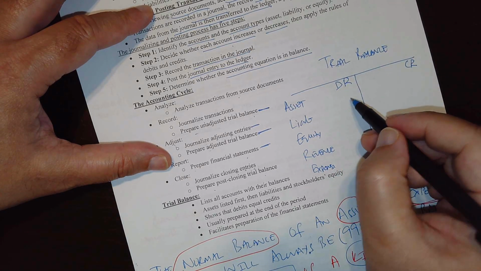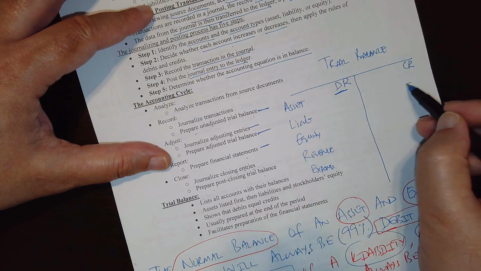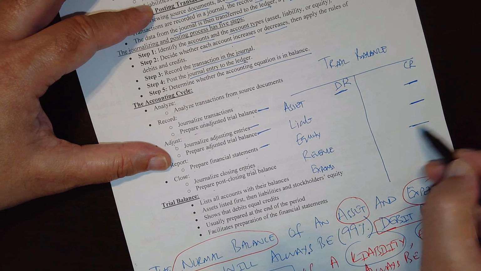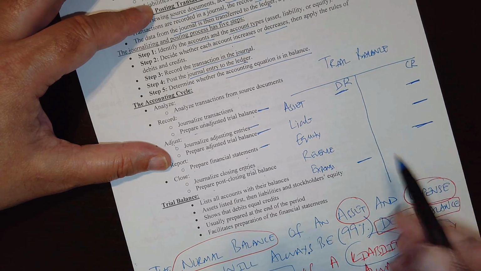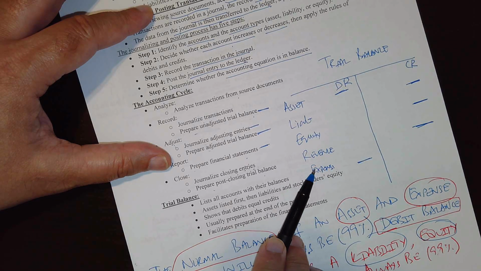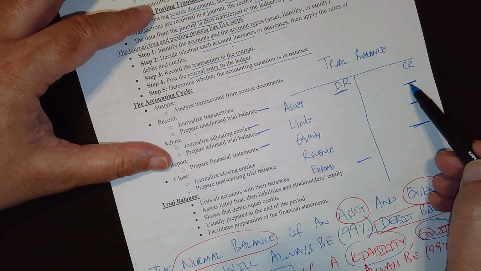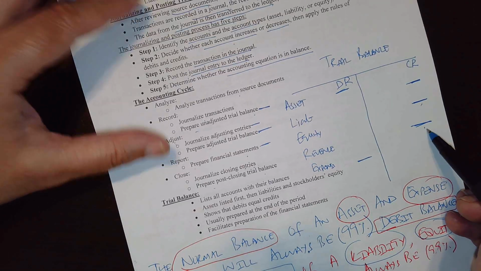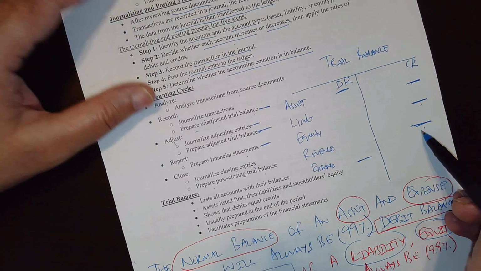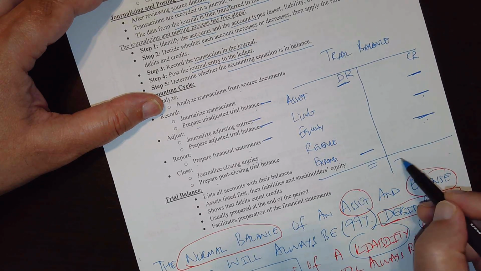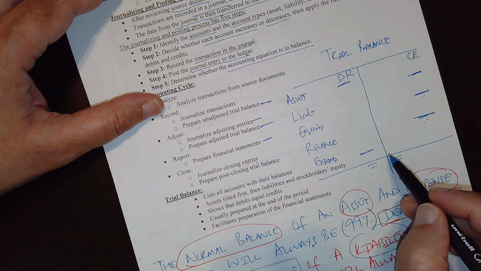So of course the asset account balances will be here, the liability account balances here, equity account balances here, revenue account balances here, and expense. Why? Because the normal balance of asset and expense accounts is always a debit balance, and liability, equity, and revenue always have a normal balance of credit. That's why you put the ending balance of these accounts over here. And then the debits and credits should be equal to each other.